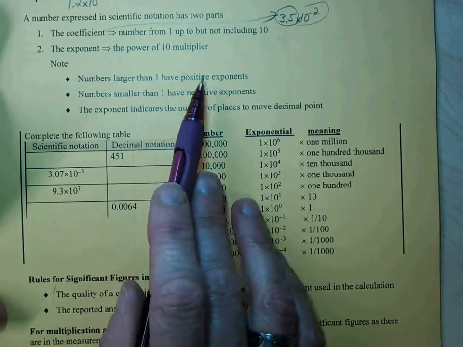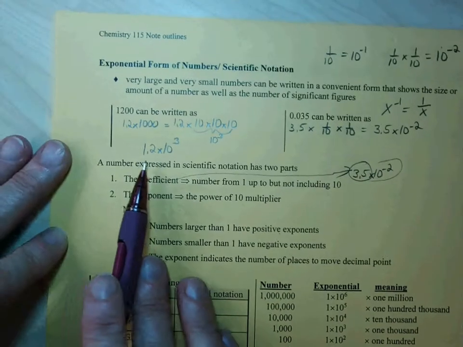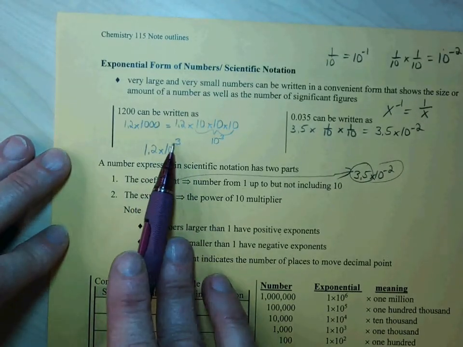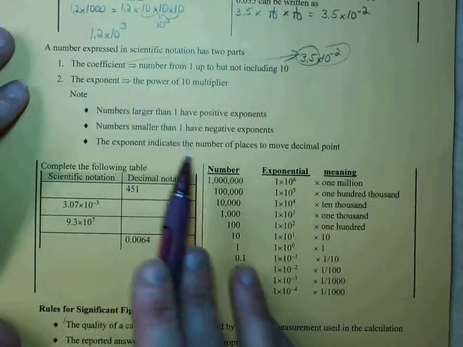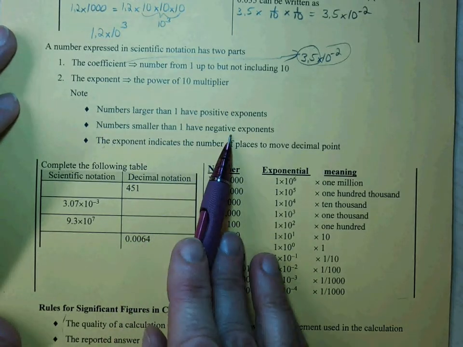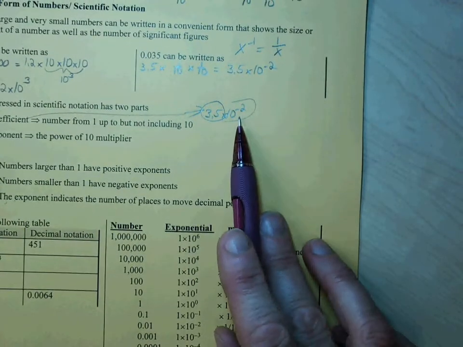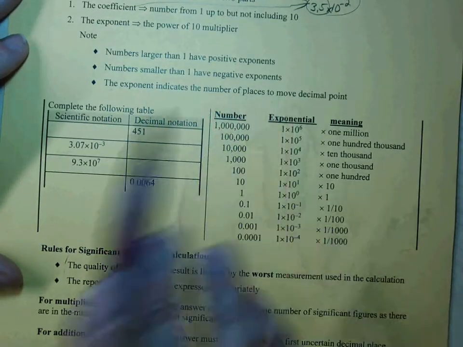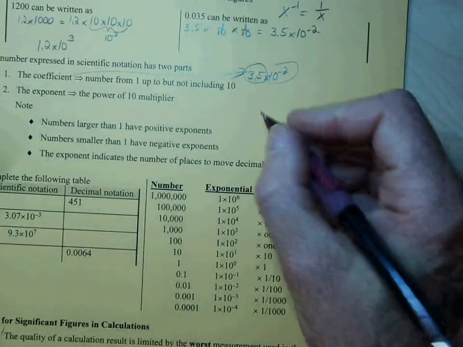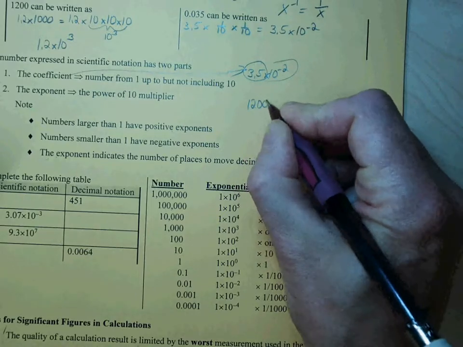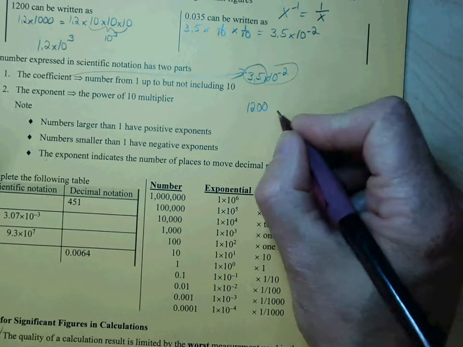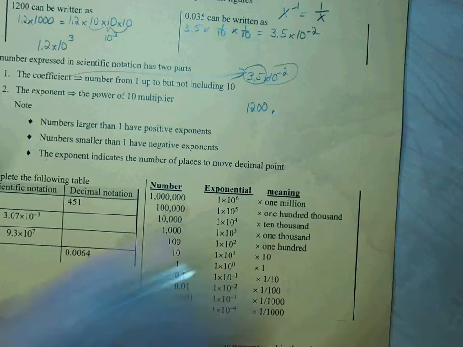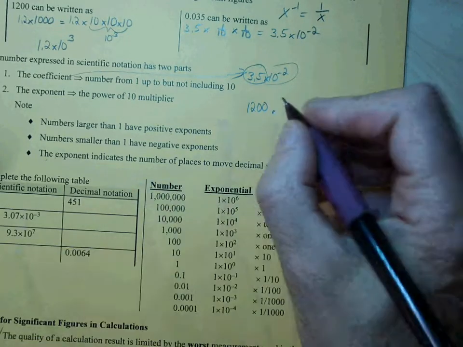Numbers that are larger than 1 have positive exponents. For example, 1200 is going to have a positive 3. Numbers that are smaller than 1 have negative exponents, as we see in our second example. And the exponent indicates the number of places to move the decimal point. For example, in the number 1200, it's not written, but our decimal point is in this location here.